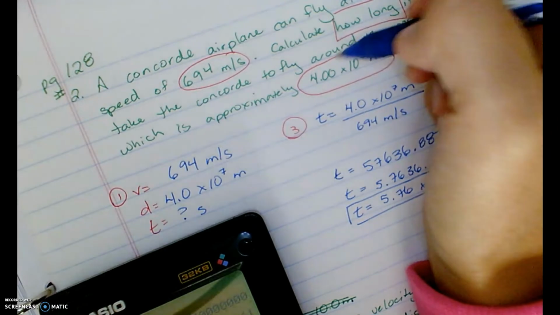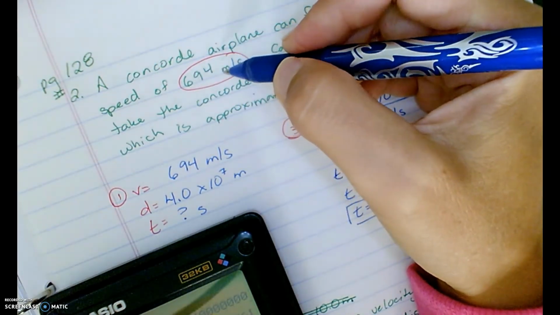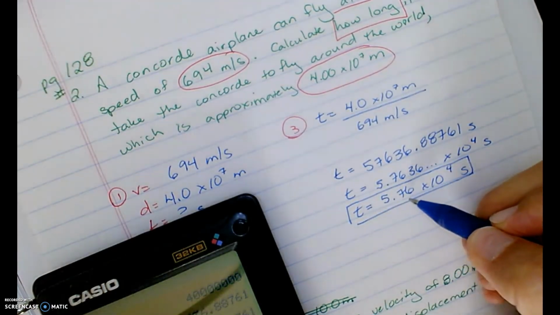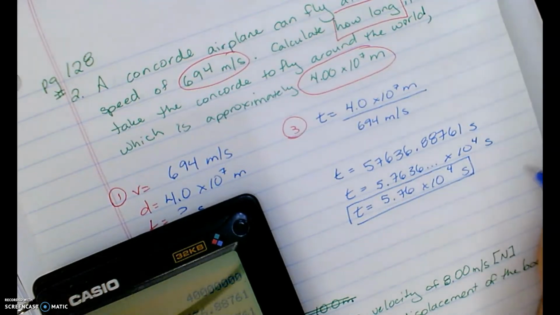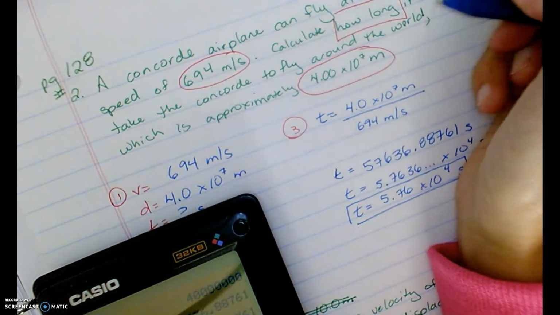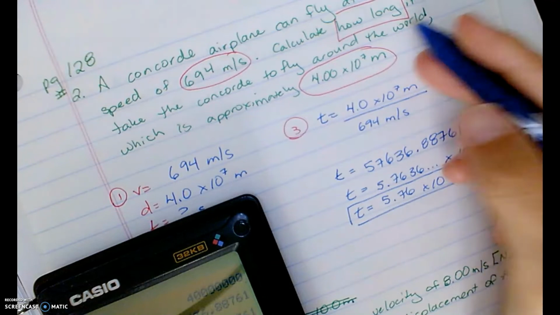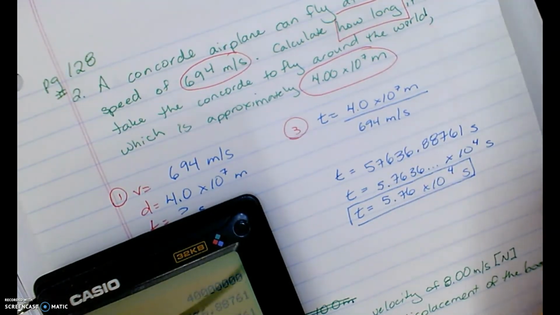Okay, so 1, 2, 3 significant digits, 1, 2, 3 significant digits, so that's how many I have to have in my answer. So we have 5.76, which I rounded from this number, times 10 to the 4 seconds. Now you have to double check that it didn't ask you for it in hours or something. Always make sure that your final answer is in the right units. And they just said how long, so you can leave it in seconds.